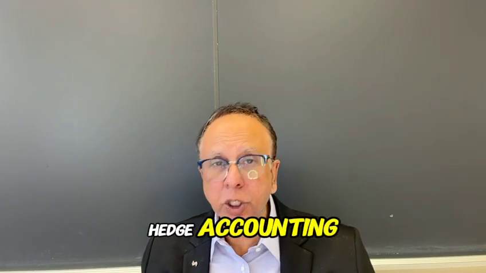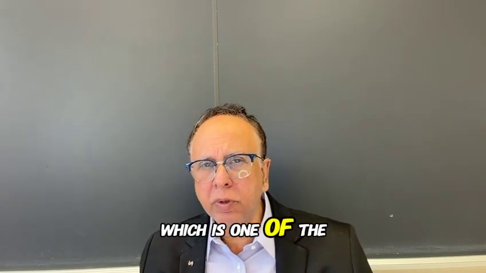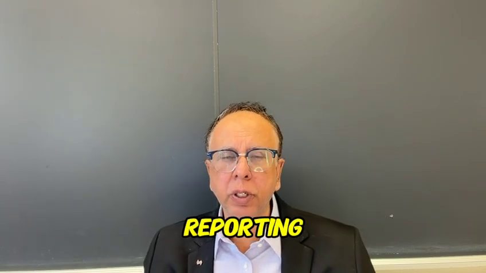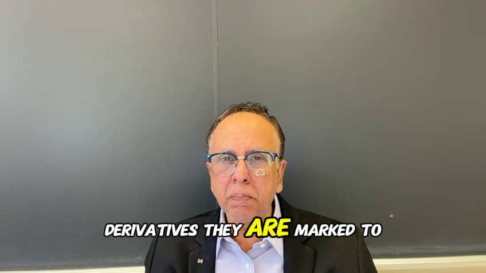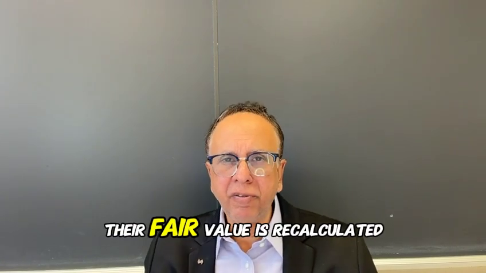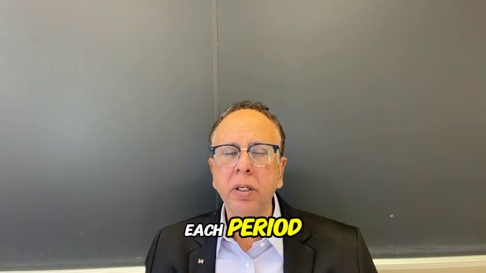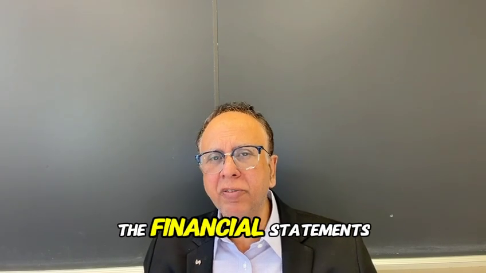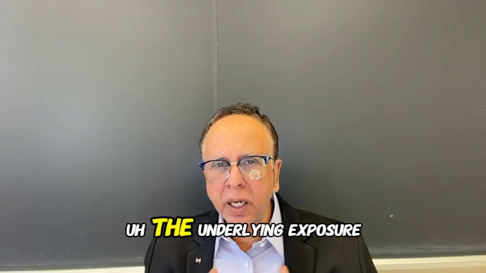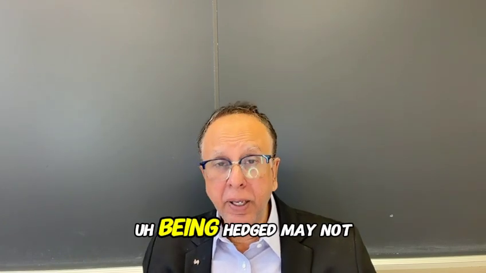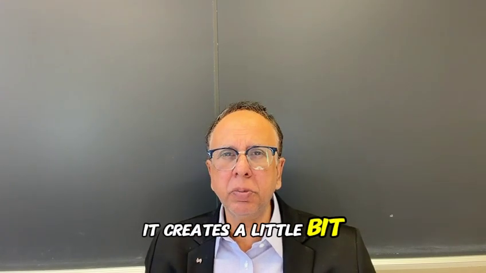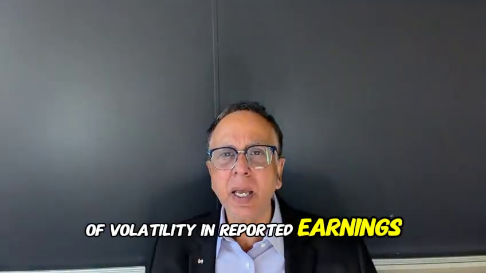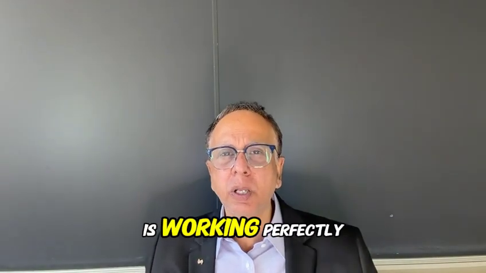So let me turn to hedge accounting, which is one of the more complex areas of financial reporting. The basic challenge is simply this. Derivatives are marked to market. Their fair value is recalculated each period, with changes flowing through the financial statements. The underlying exposure being hedged may not be marked to market in the same way. And this mismatch creates a little bit of volatility in reported earnings, even when the economic hedge is working perfectly.